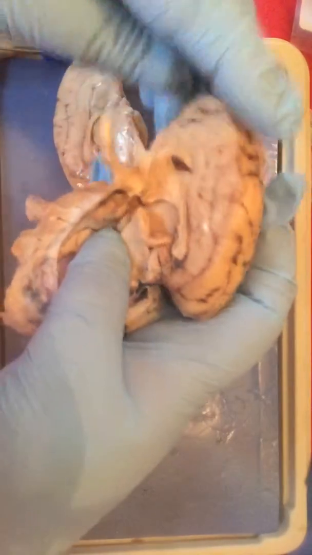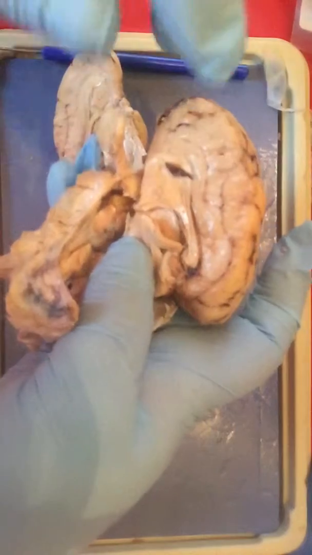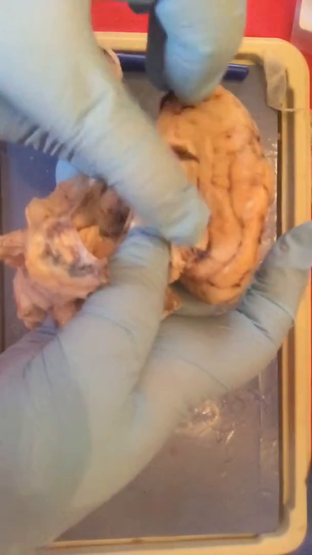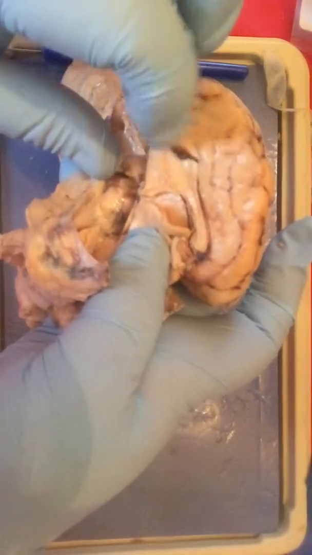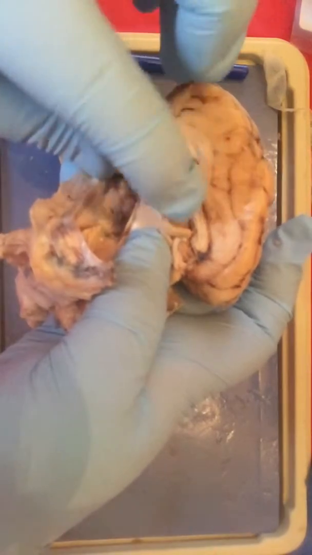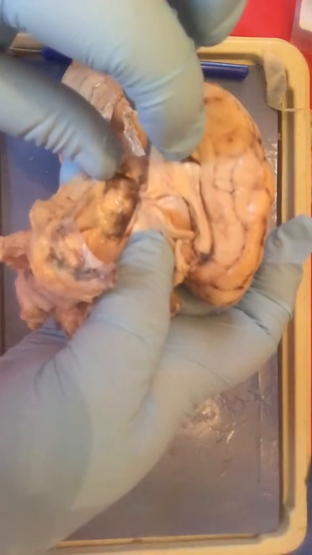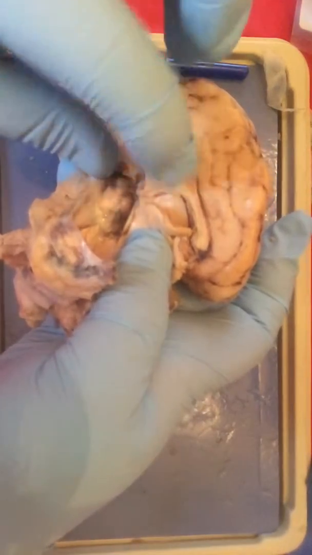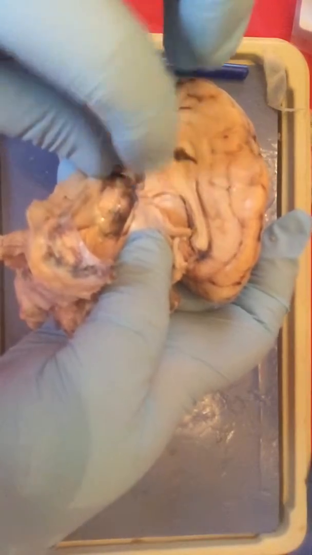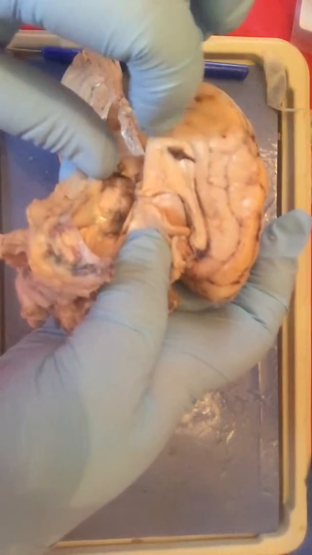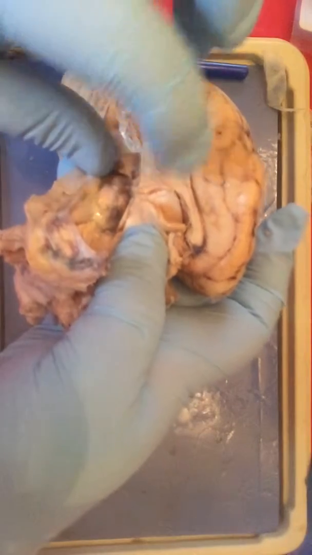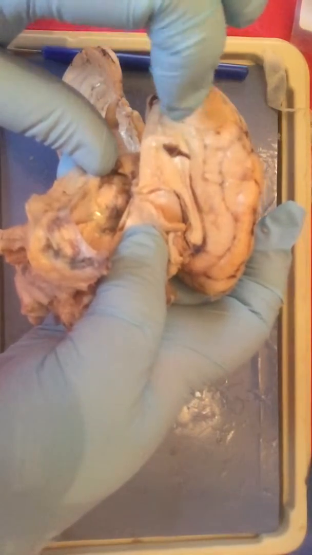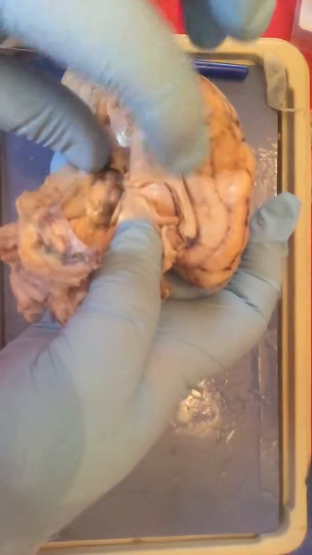Okay, on the lateral view of the brain, you have the diencephalon, which is going to be right here. Within the diencephalon, you have the hypothalamus and the thalamus, and they're right here. This thicker area right here is going to be your corpus callosum. That connects the right and left hemispheres.